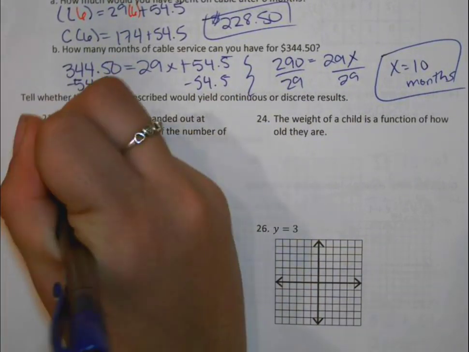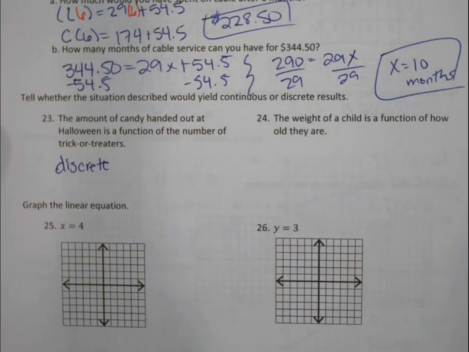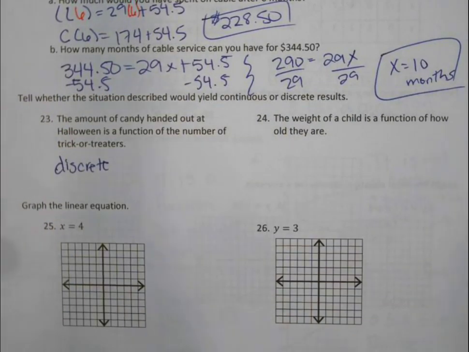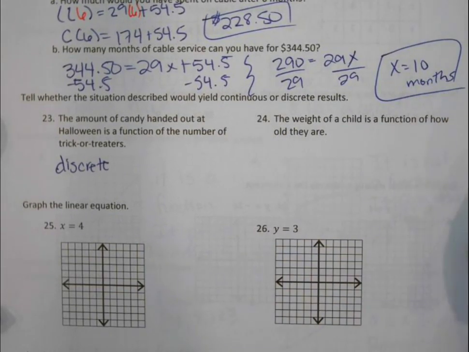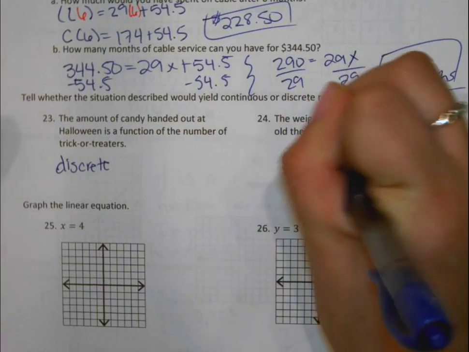This one is going to be discrete. I can technically hand out half a piece of candy, but I cannot hand out like a fourth. So I can't split it up infinitely. The weight of the child is a function of how old they are. This one, however, you don't just suddenly gain a bunch of weight, you slowly put it on. So this one is continuous.